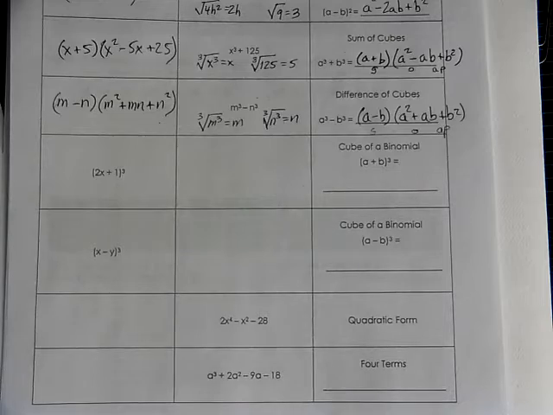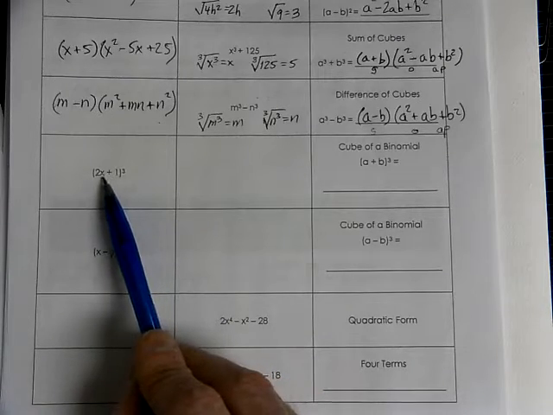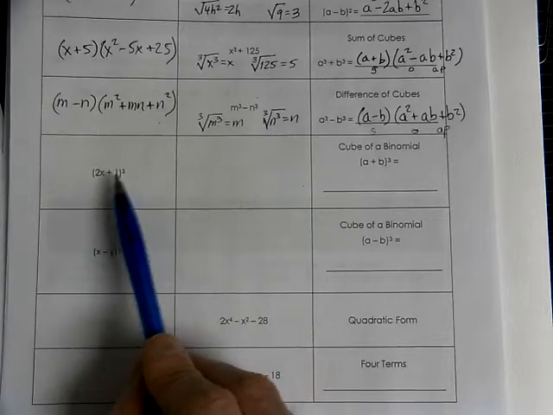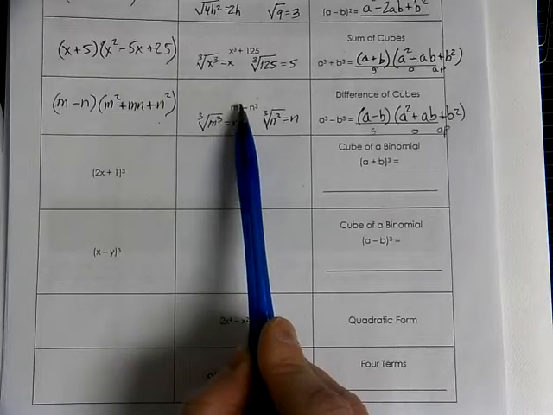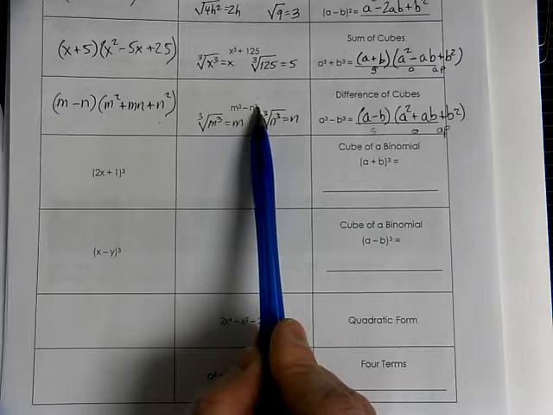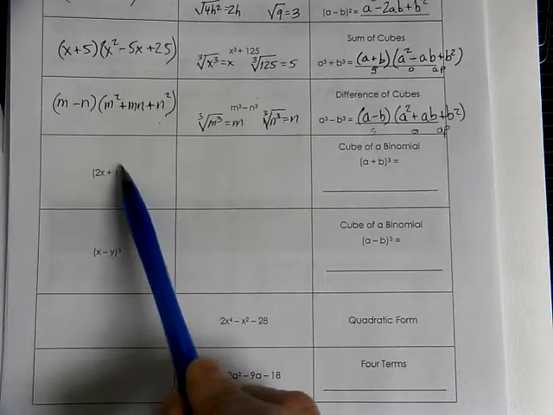Now we get a little bit more complicated. We are cubing a binomial. That's not the same thing we just did. Before, we were cubing a term minus cubing the other term. This is cubing the whole binomial.